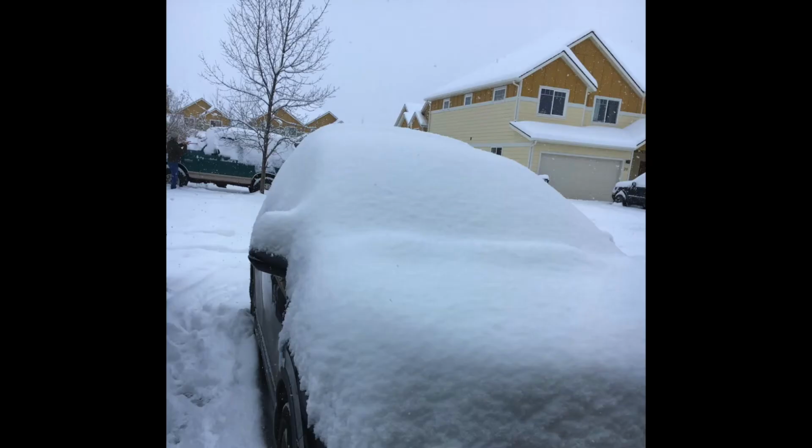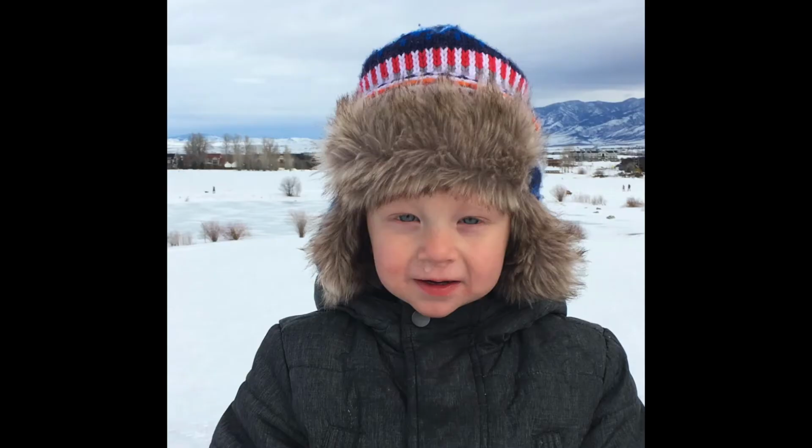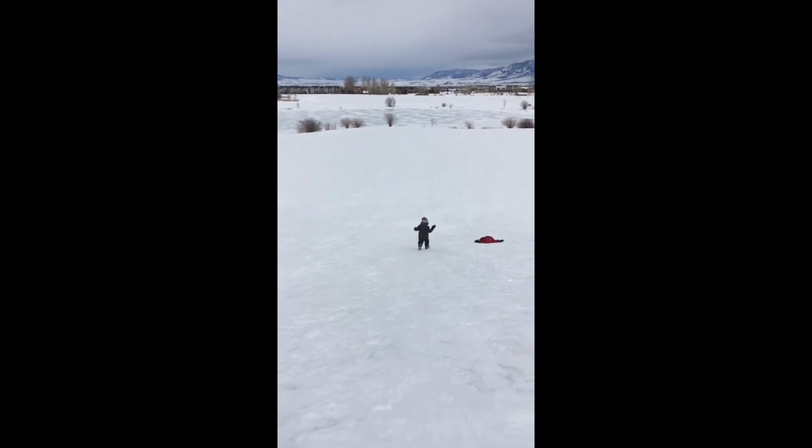The third picture is showing how much snow is piled up on top of my car. In the fourth picture, it shows the side of a road with the signs covered in snow and frozen trees. The fifth picture is of my son when we went sledding, more like sliding down an icy hill on his stomach as shown in the video.